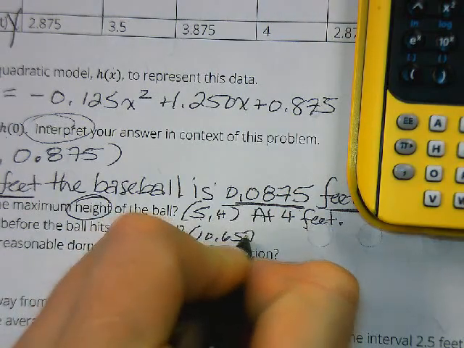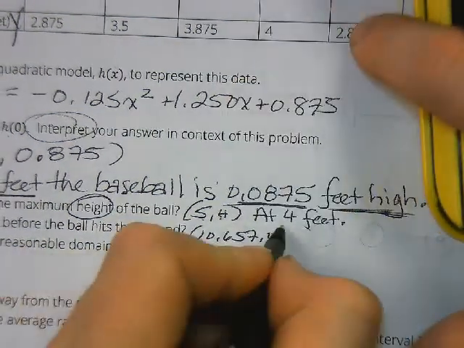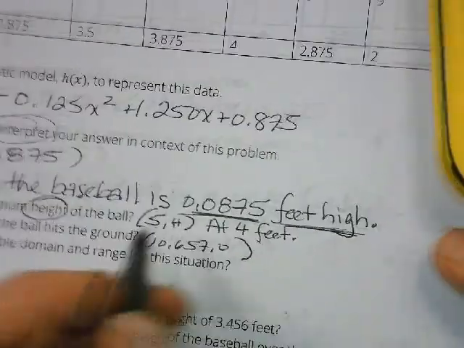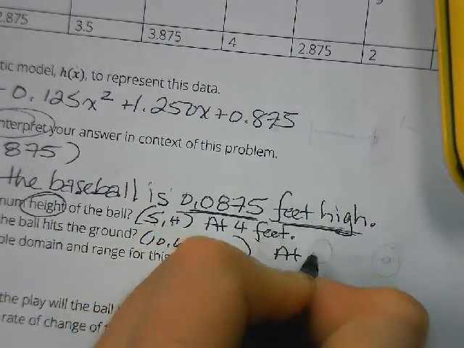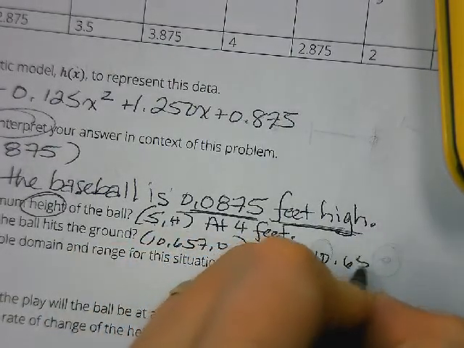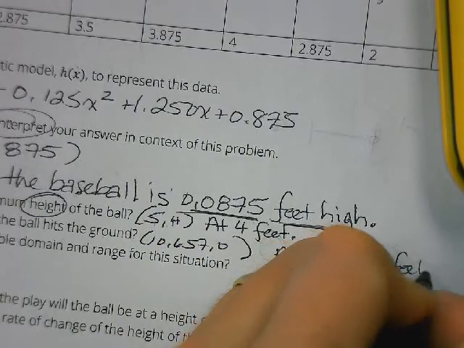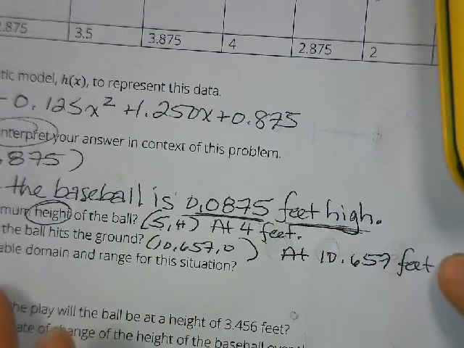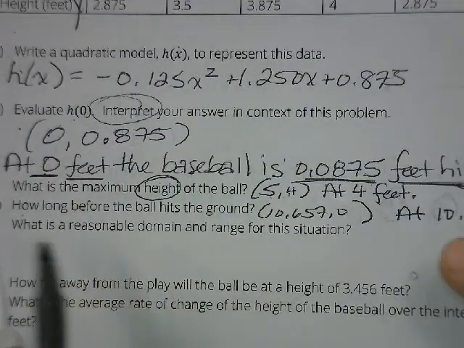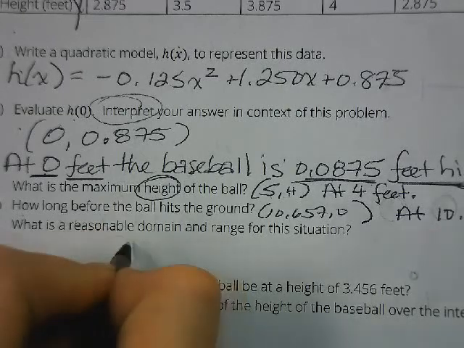And this, the ball hits the ground at 10.657 feet from the player. Okay. What is the domain and range from this situation? I'm going to go ahead and set up my domain and my range.